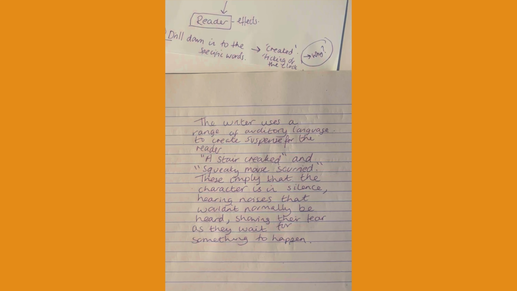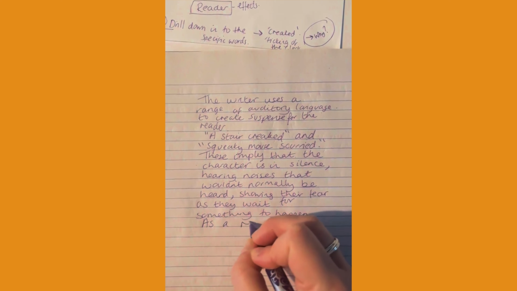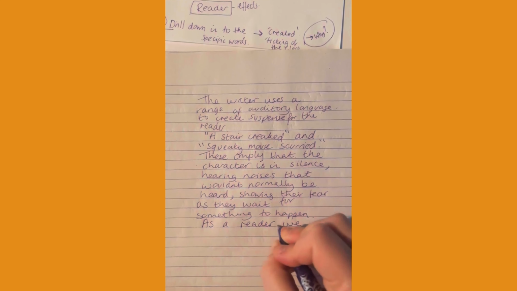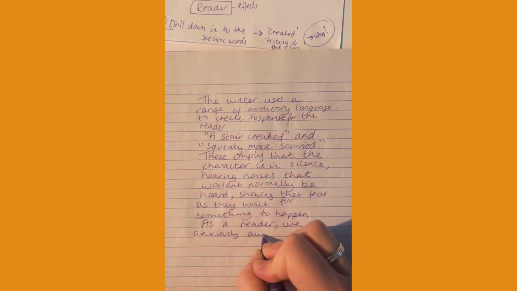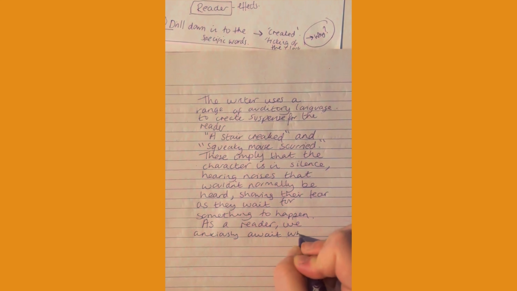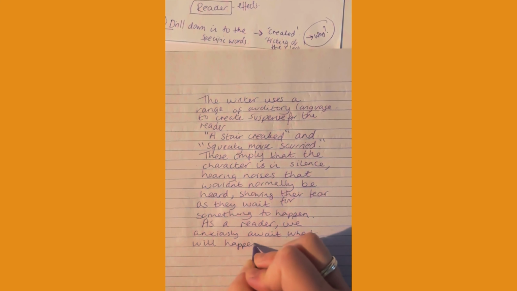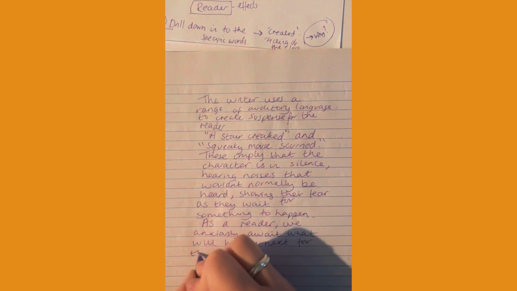So now we're going to link this to our reader. So as a reader, we anxiously await what will happen next, because we don't know what's going to happen next if the characters don't either. What will happen next for the character?